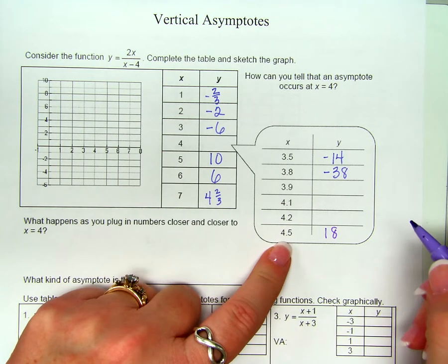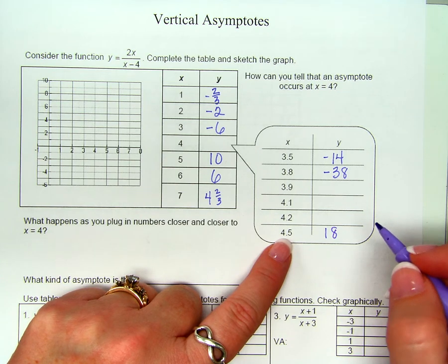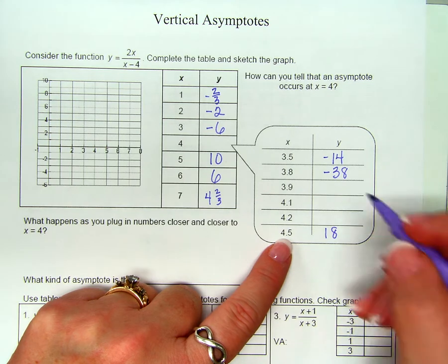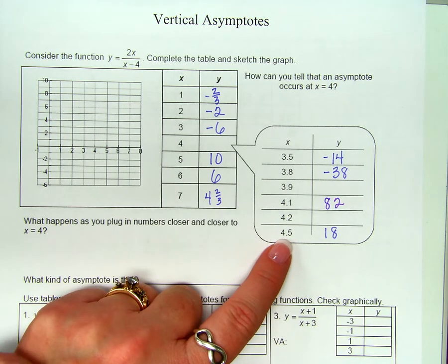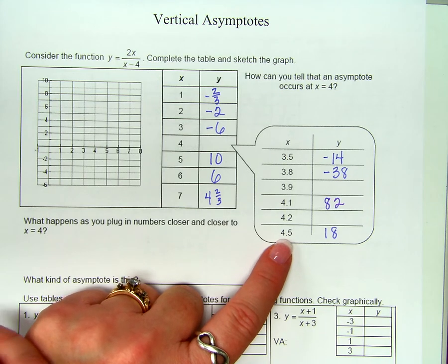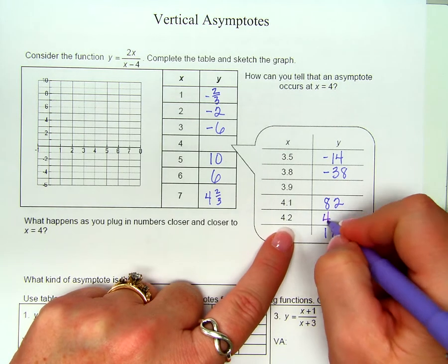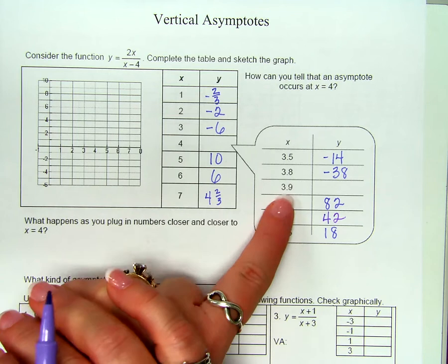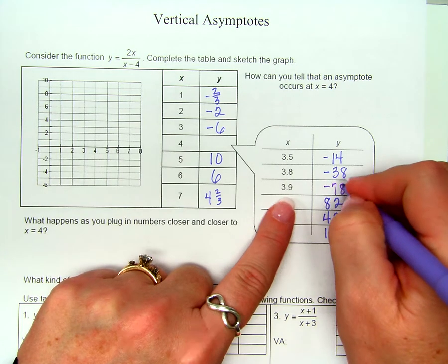Thank you. 4.1 is 82. Okay, somebody different? 4.2 is 42. Okay. And what about 3.9? Negative 78. Thank you very much.